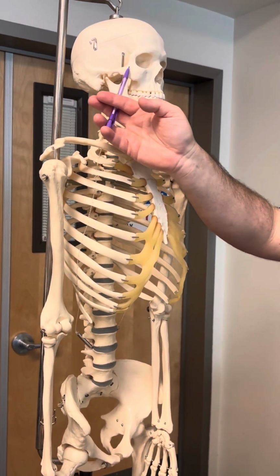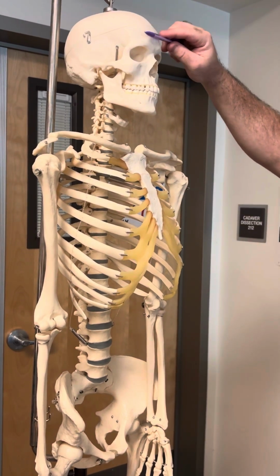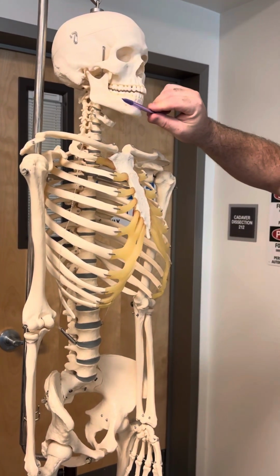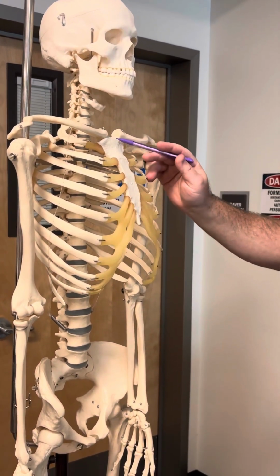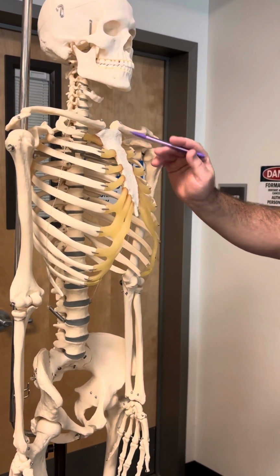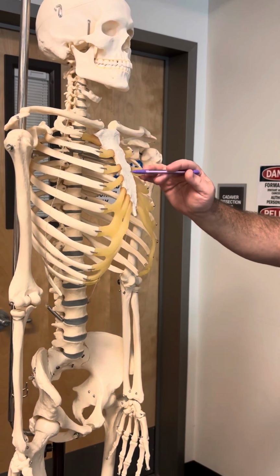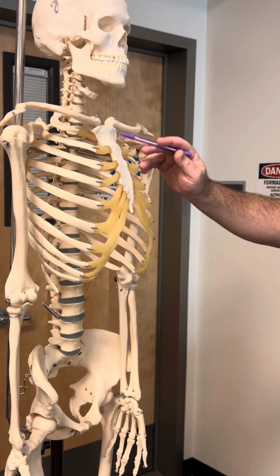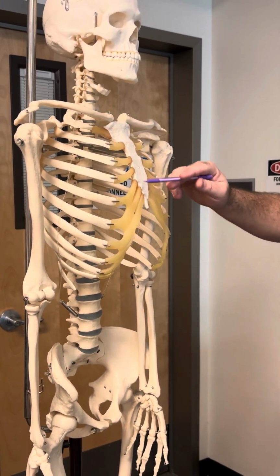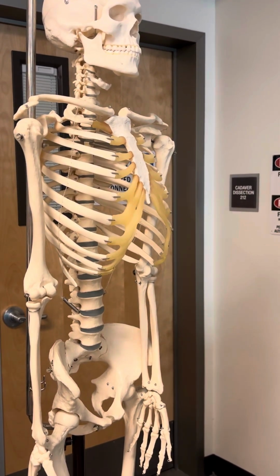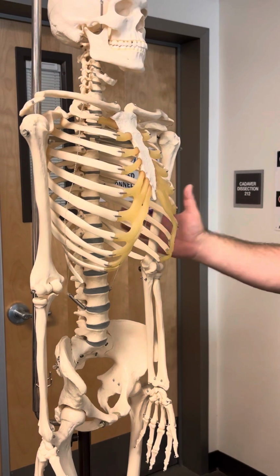Yep, zygomatic arch, zygomatic bone. This is the forehead, frontal bone, mandible, maxilla. Looking at the sternum, you have the jugular notch, manubrium, body of the sternum, and then the xiphoid process. All of this collectively we call the breastbone, also known as the sternum.